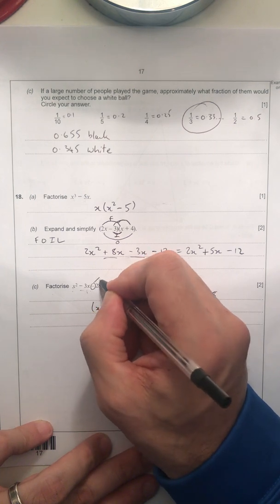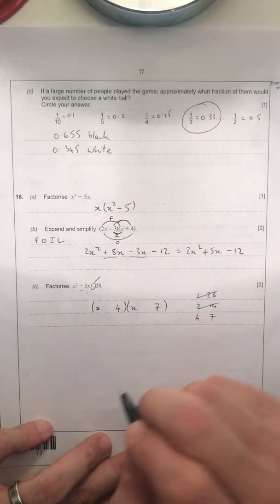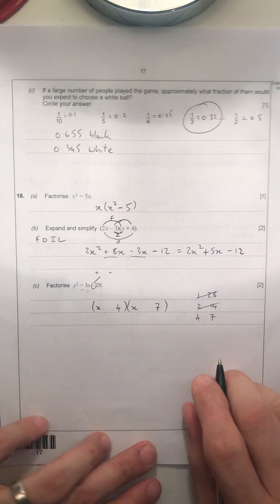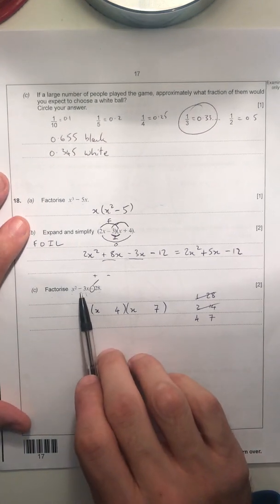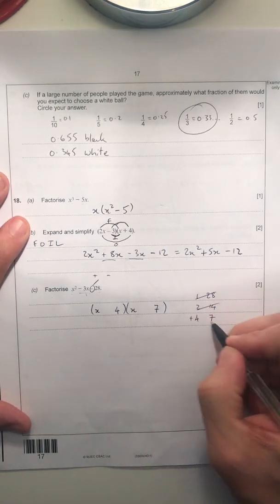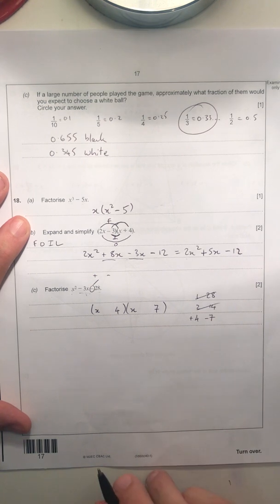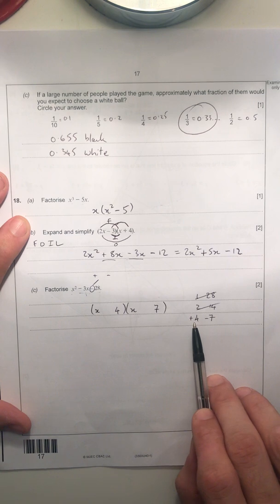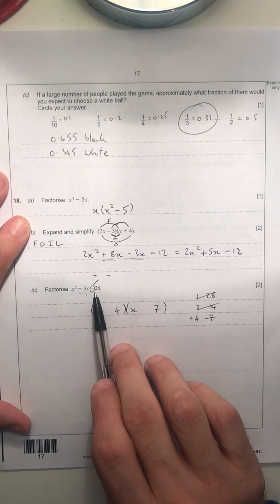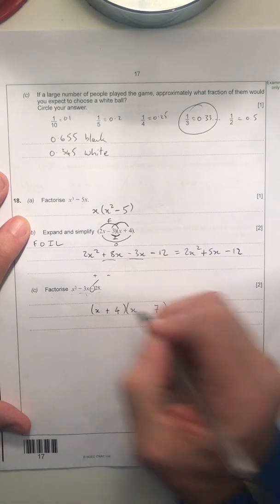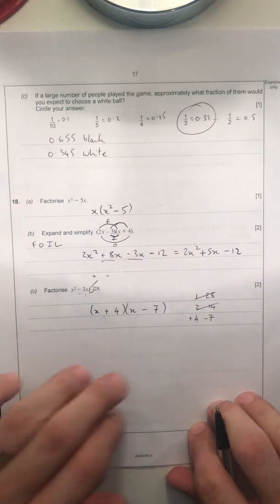Now, if this sign here is negative, it means that the signs in the brackets are a plus and a minus, so they have to be different. So to make minus 3, I would need plus 4 and minus 7, because add 4 minus 7 makes minus 3. And when I times them, plus 4 times negative 7 gives me negative 28. So I need a plus there and a minus there.